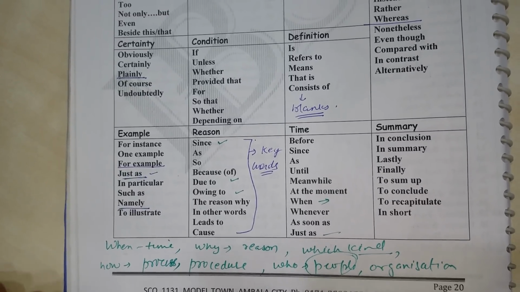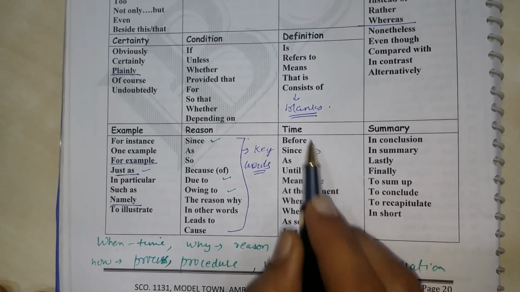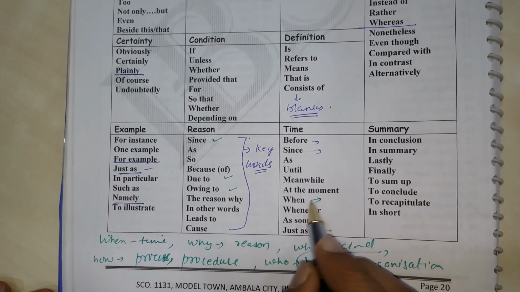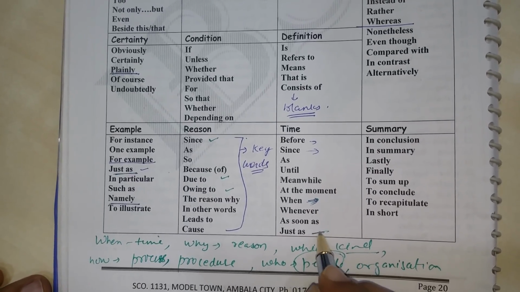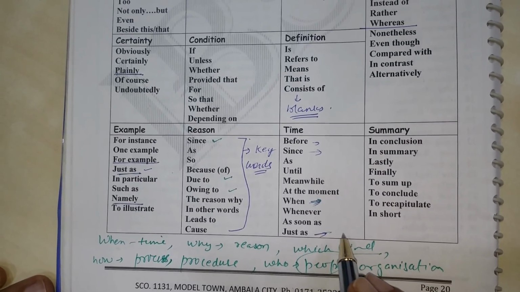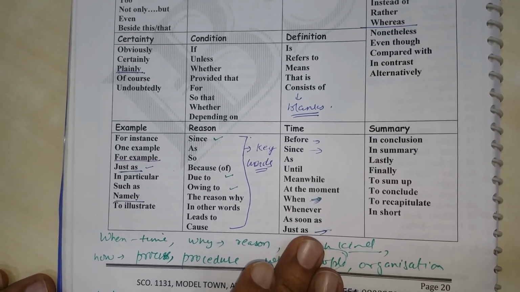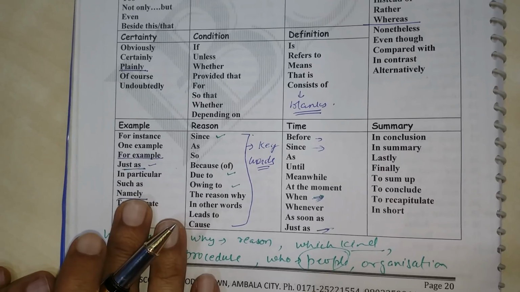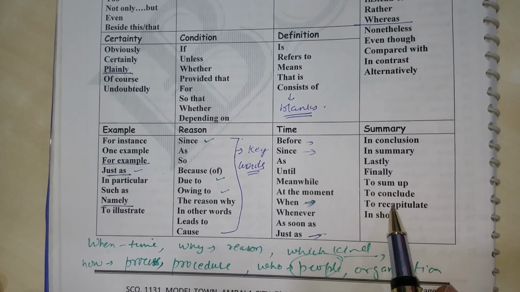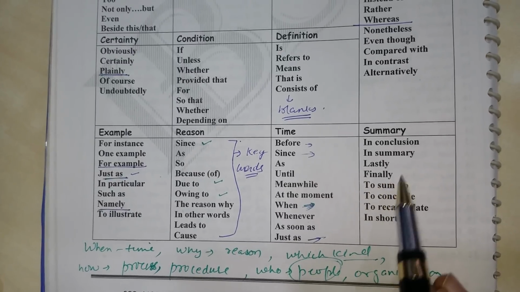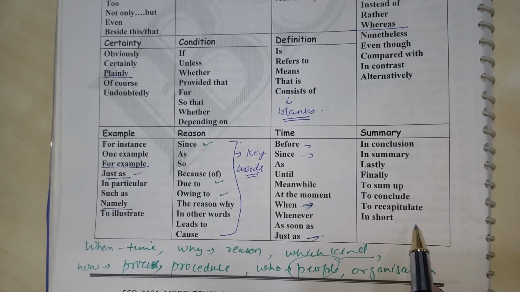For the time also, we have some linkers. "Since" is there, "before" is there, right? "When" is always used for the time, right? "Just as", again, we can use for the time also, fine. But this is the main thing. "Just as" is used for time also, and "just as" is used for example also. And in summary also, we have written some linkers, like "lastly", "finally". So you can make your own, according to you, you can write these also.